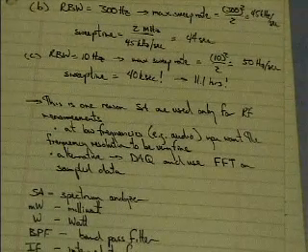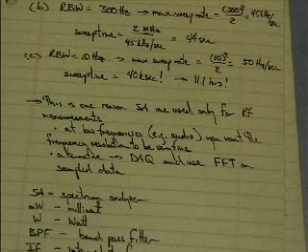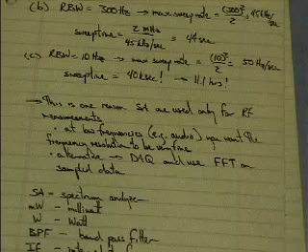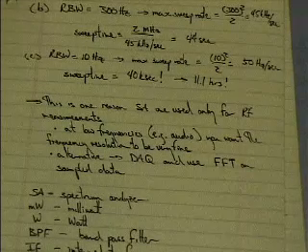If you're dealing with audio signals, you're going to be dealing more with digital signal processing. We're dealing with RF signals, radio signals. We're going to be using a spectrum analyzer to accomplish the task.